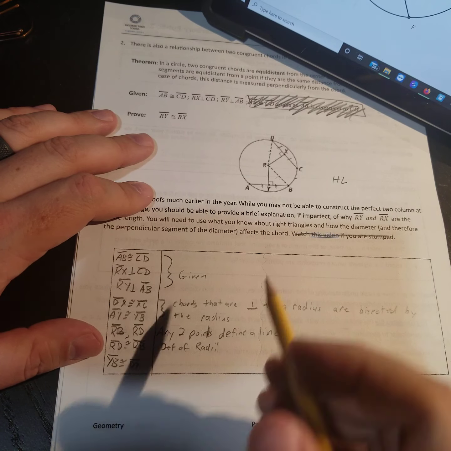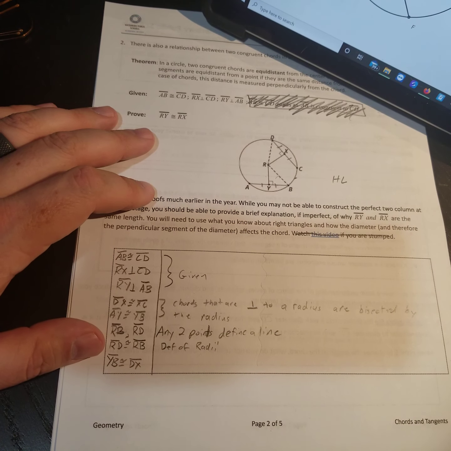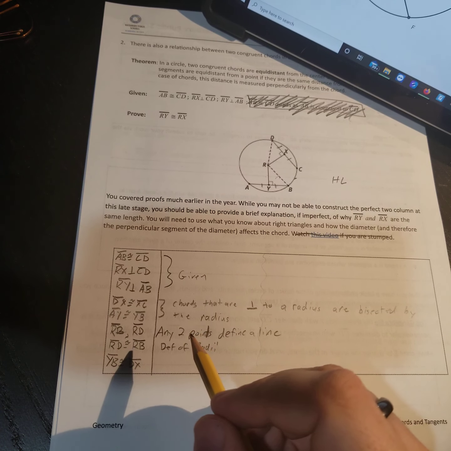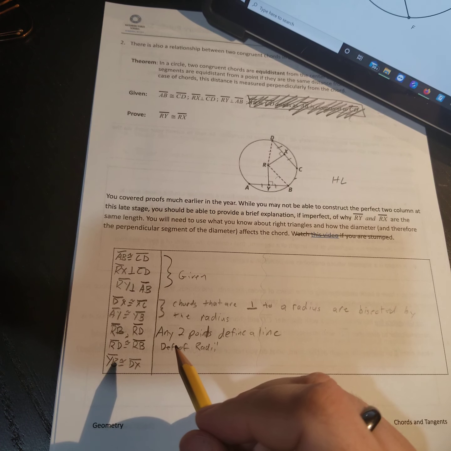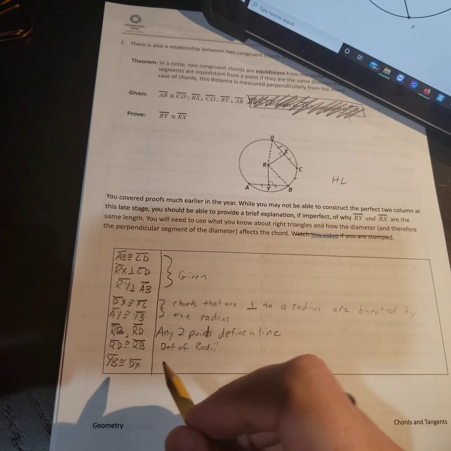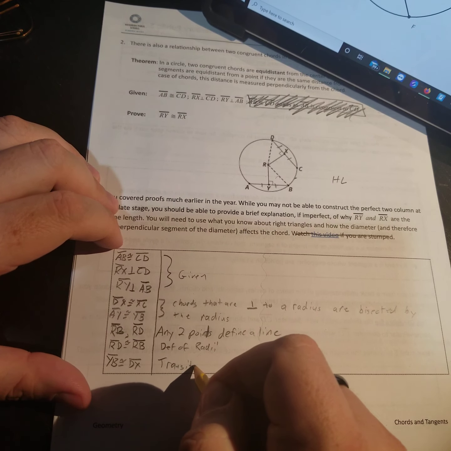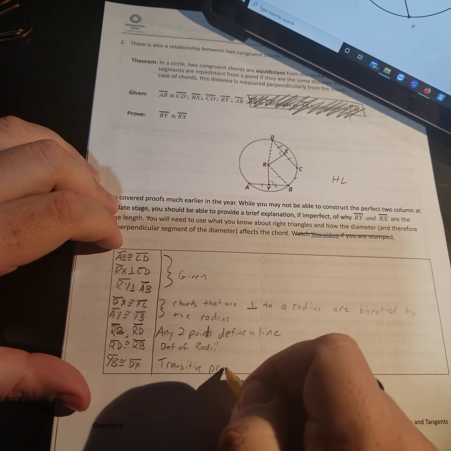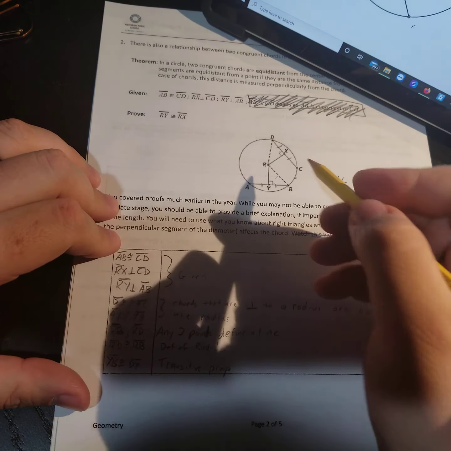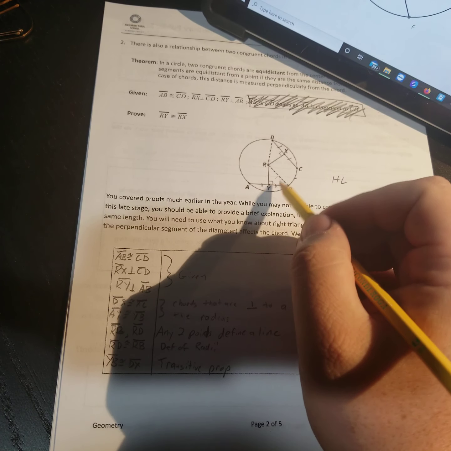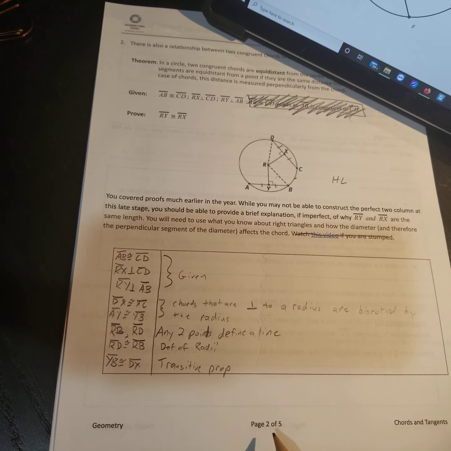I'm jumping all over the map here. I wanted to prove that these are triangles first, but let me just get this side and this side in. Why? Because transitive property. And the reason that's transitive property is if this is congruent to this, then half of this must be congruent to half of this.